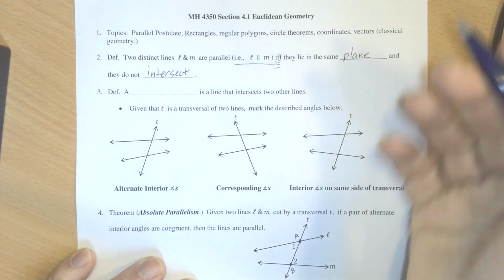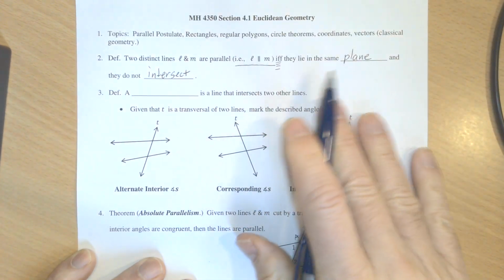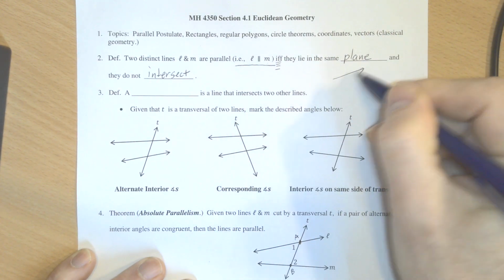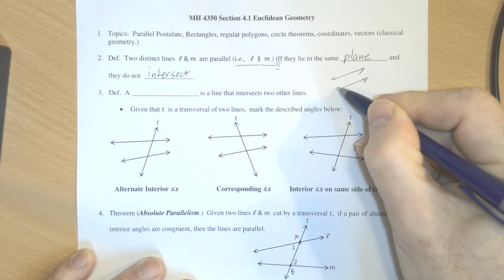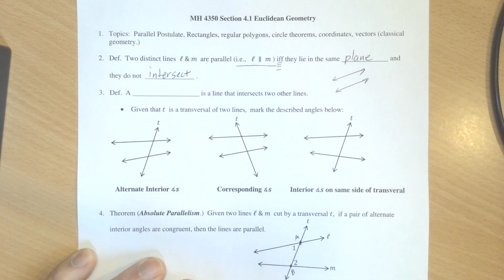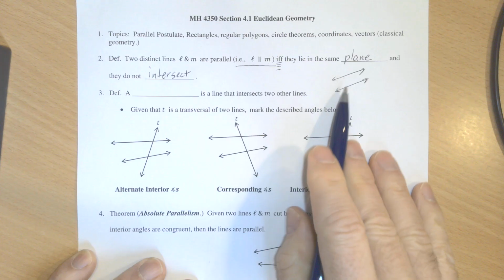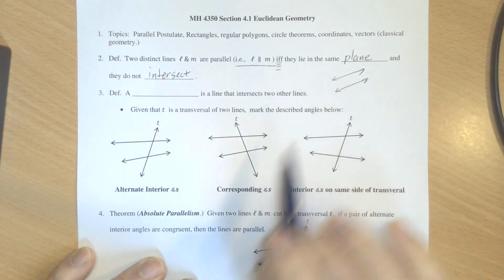We all know what parallel lines look like. If they're in the same plane, like on this piece of paper, that's one. That could be a second line. Those two lines, I made them look pretty close to parallel. In theory, they will never intersect.